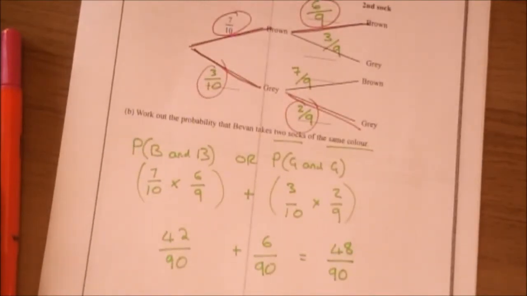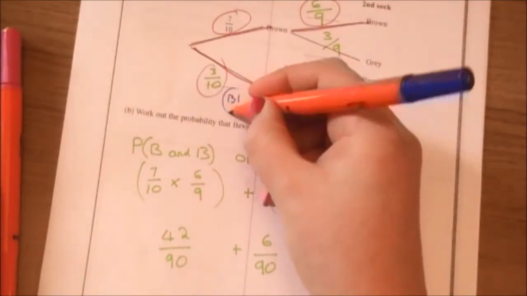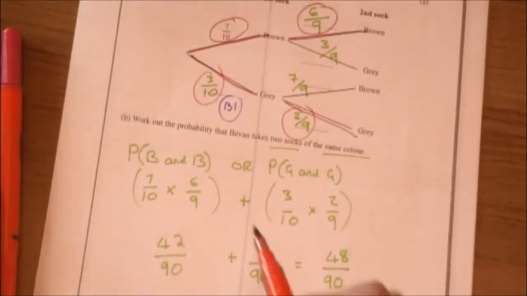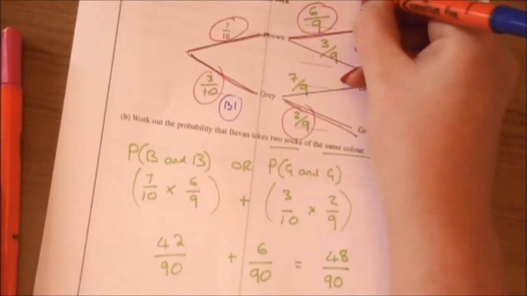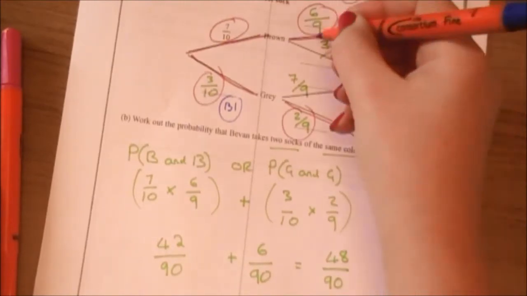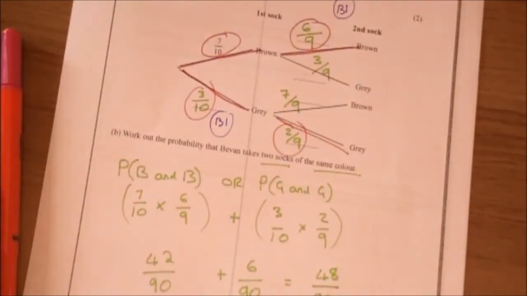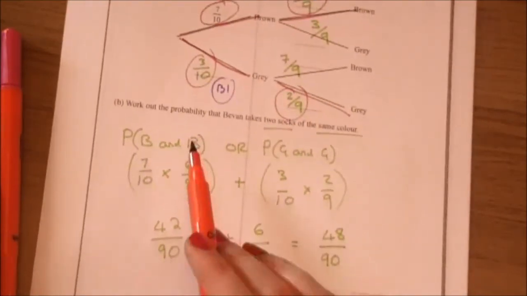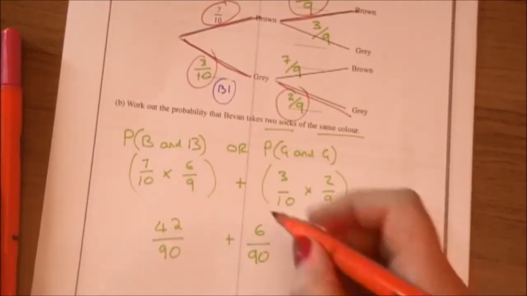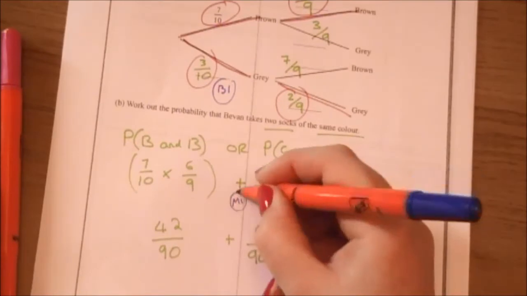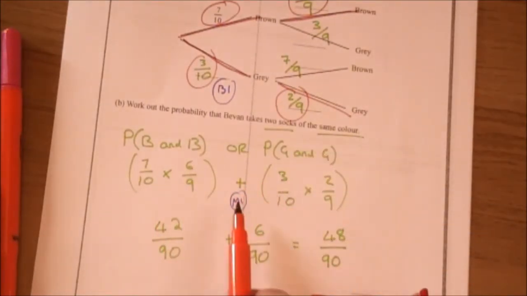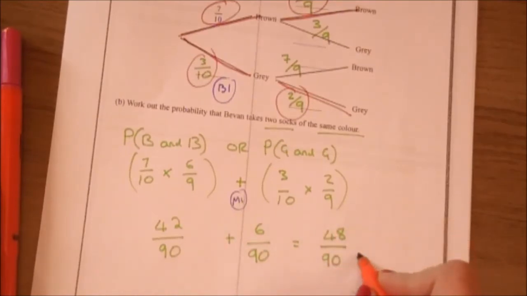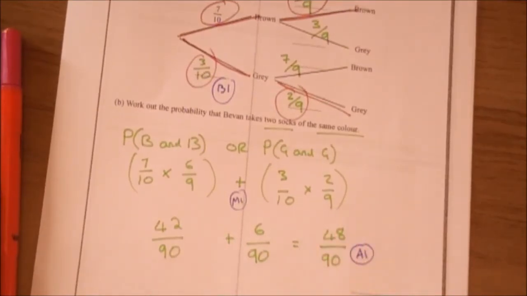The mark scheme for this question, you get a method mark for identifying that probability. You then get the second method mark for getting these all correct, because they're conditional. For part B, you get the first mark for showing that you've identified those 2 events happening and adding them together, and your second mark is for having the correct answer.